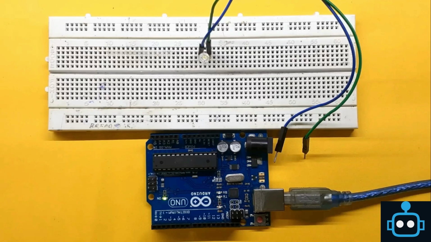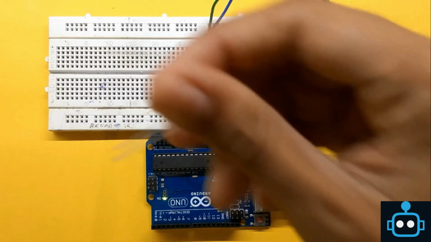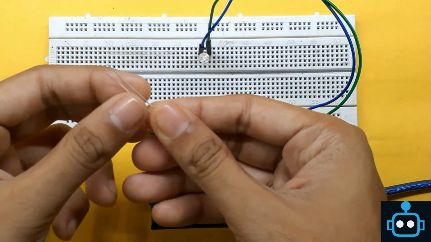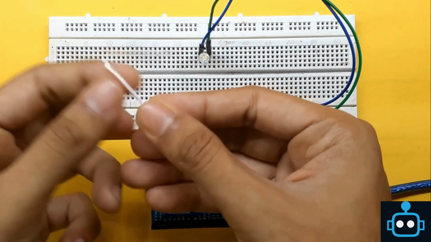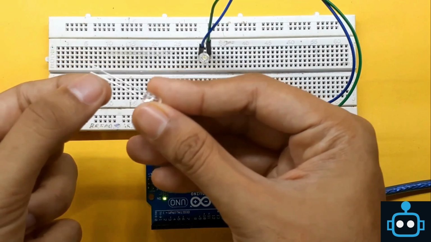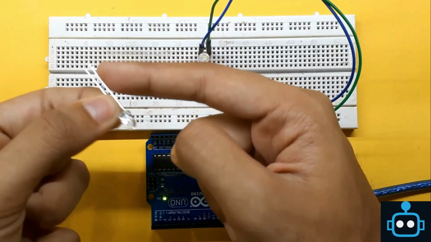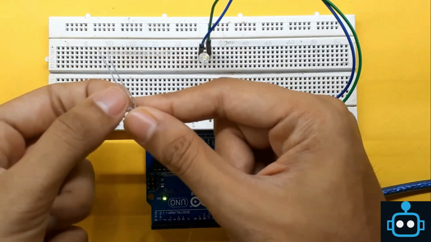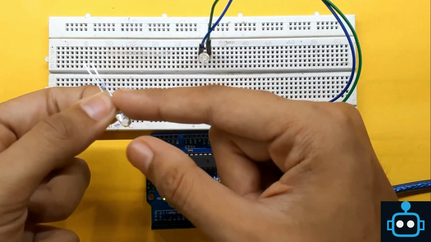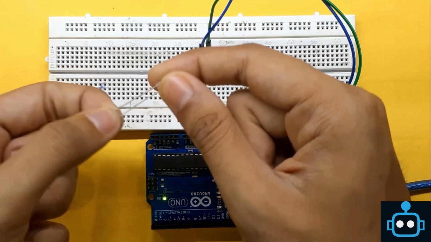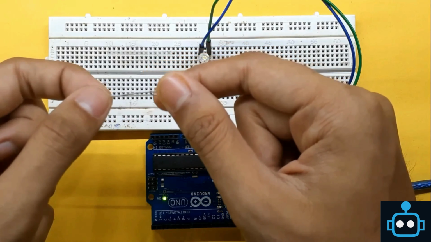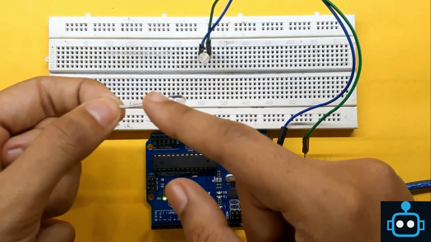So the coding part ends and now it's time to check whether it is working or not. So in the code we have defined the LED to pin number 13. So we will connect the LED to pin number 13. As we know, for an LED, the longest leg is the anode and the shortest leg is the cathode. So we have to connect the anode to pin number 13 and the cathode to the ground.